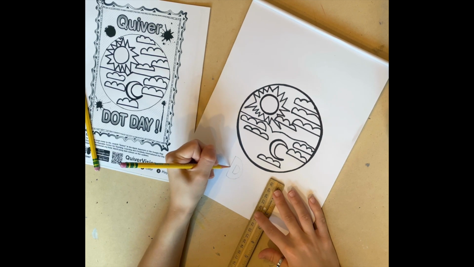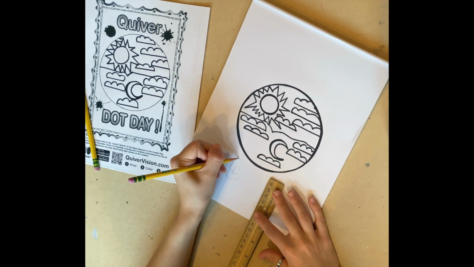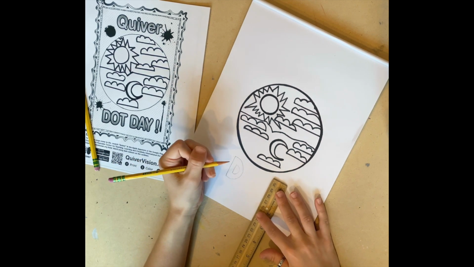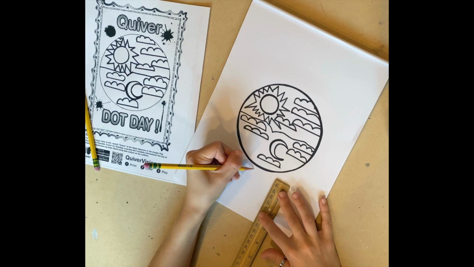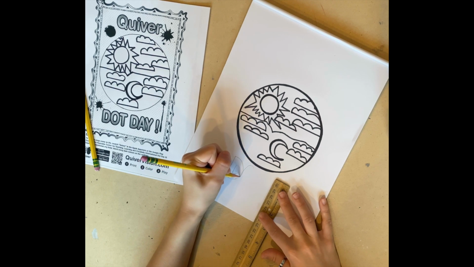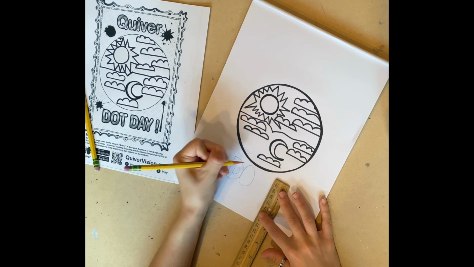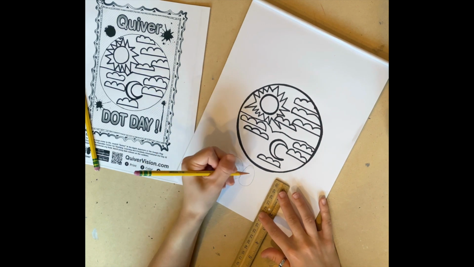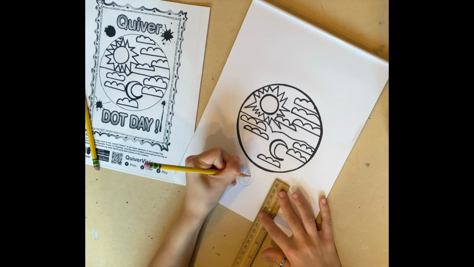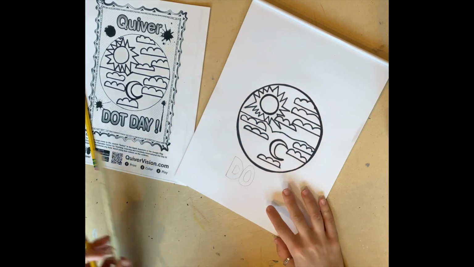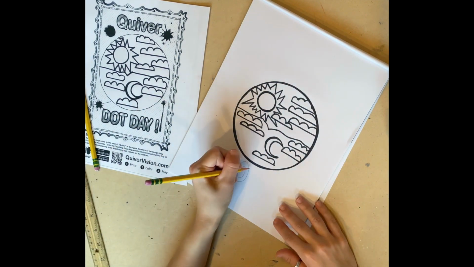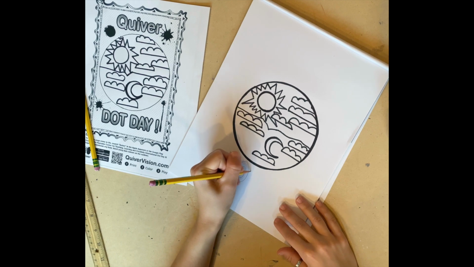So I'm just taking my pencil and lightly going over the letters. And I will be using my black marker. If you don't have a black marker or a black crayon or colored pencil, that's okay.